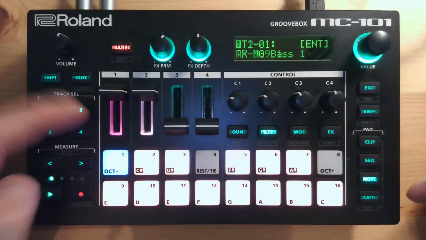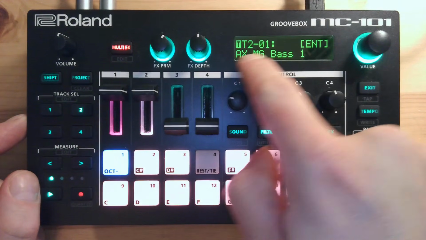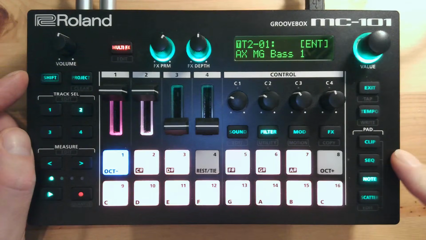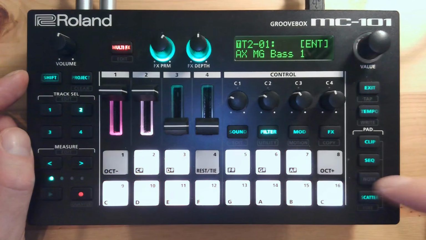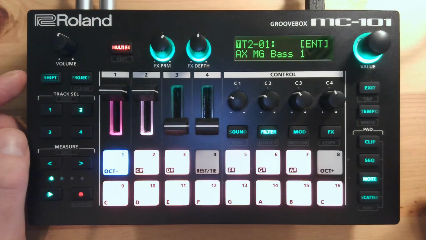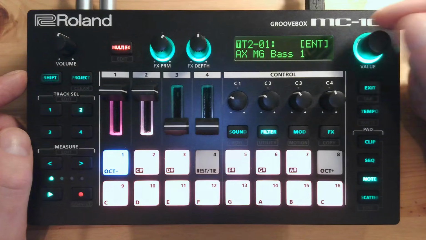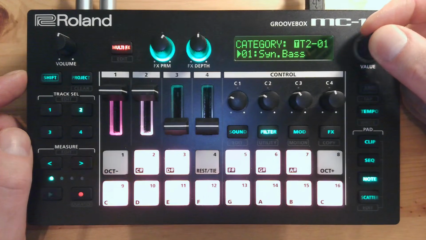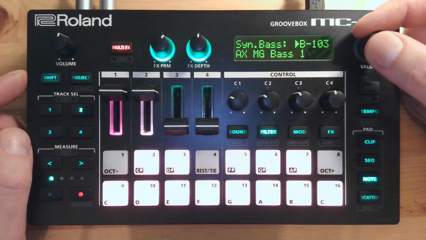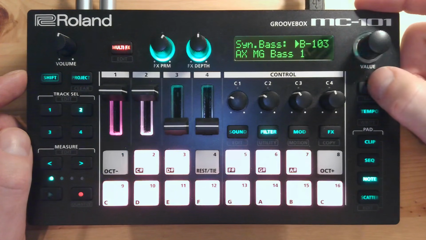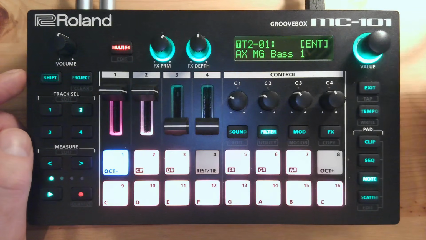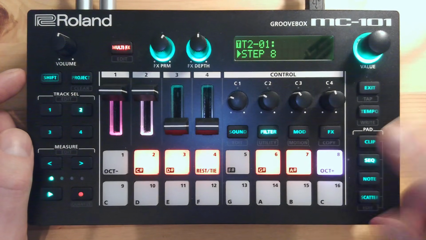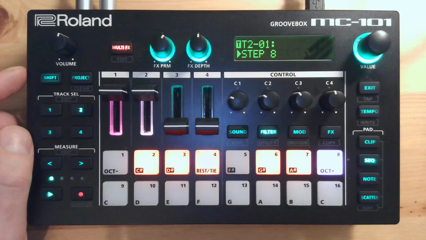Okay, so I'm going to go into my track 2, and I've selected this AXMG bass sound. Now I did that by going to my note setting over here on the right hand side, and then clicking down the value encoder, going to my presets, going into synth bass, click again, and that preset sits in there, which is excellent. Then I went into my sequencer. I will just quickly walk you through this then.